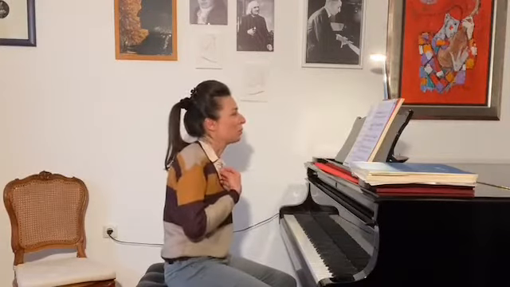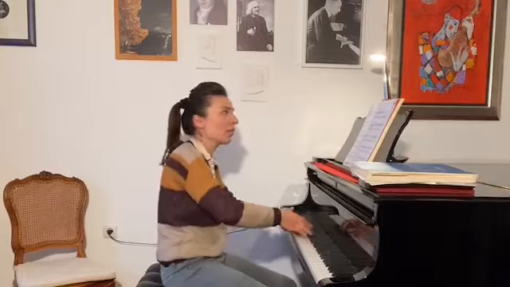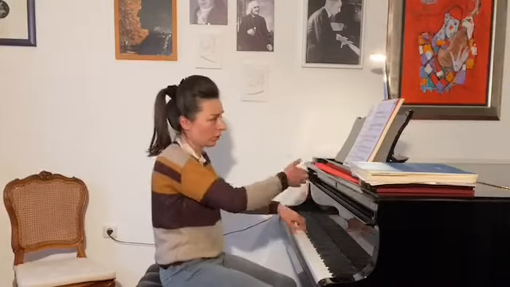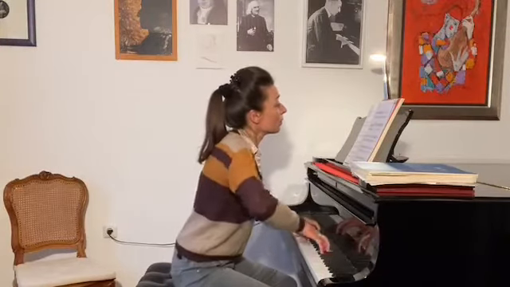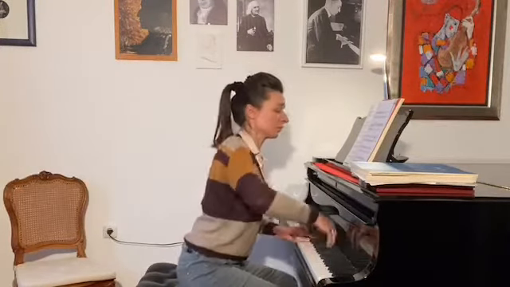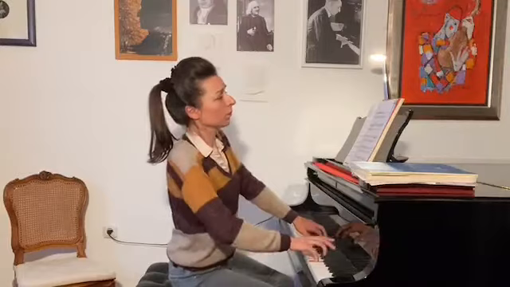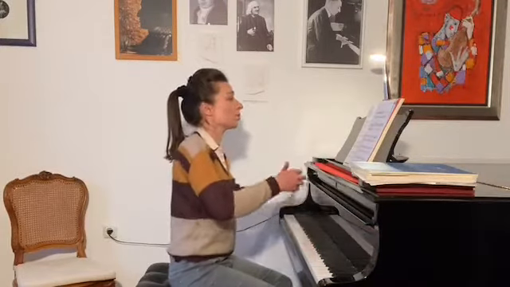That's how I feel it, and Haydn does it so masterfully, because the left hand remains absolutely the same as in the theme, but this. This is really very, very moving for me.